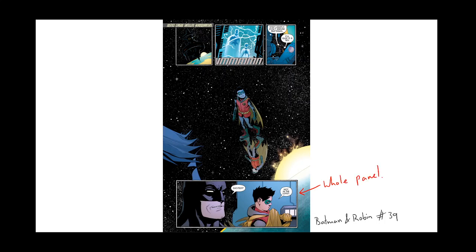And I picked this page because it could be read a number of ways. So this panel here, the one with Batman saying excited and Robin, not in the least, overlays the main image on the page, which we could consider like a meta panel because it takes up the entire page.